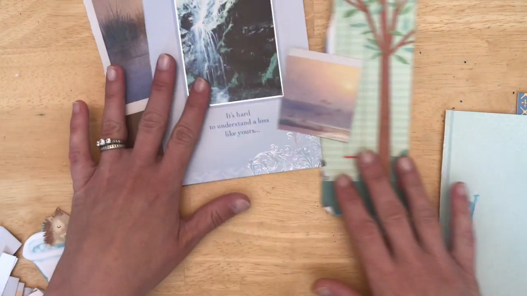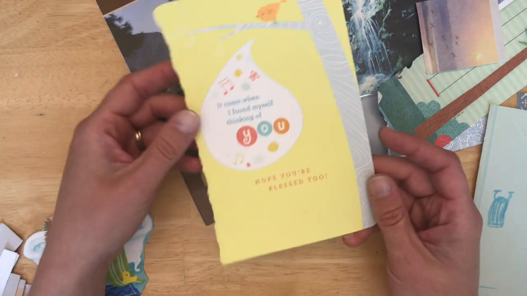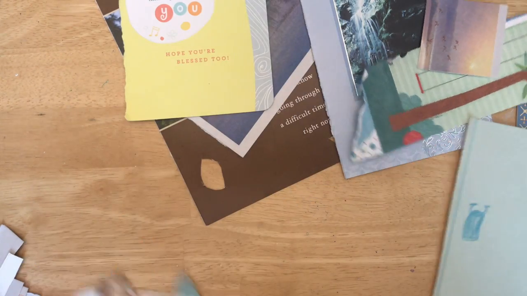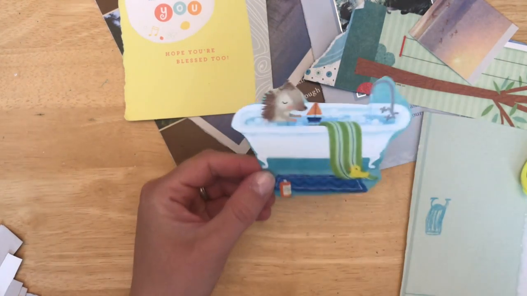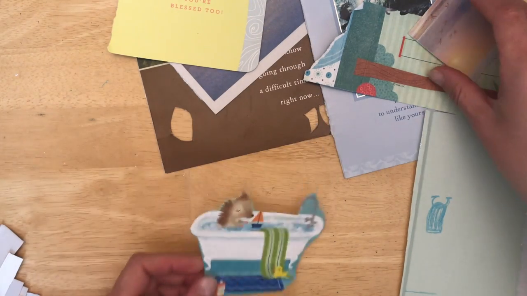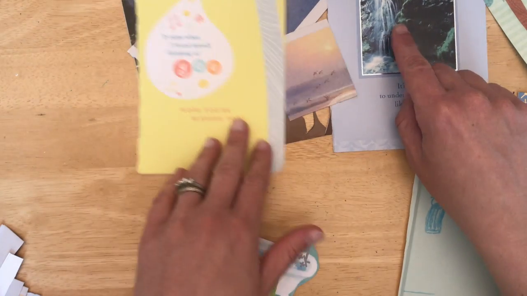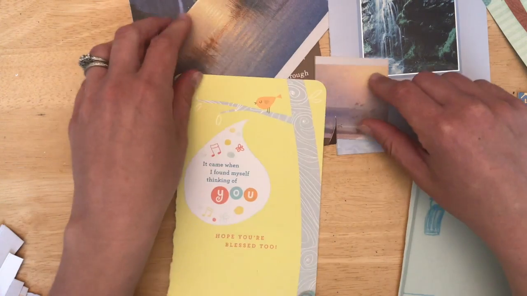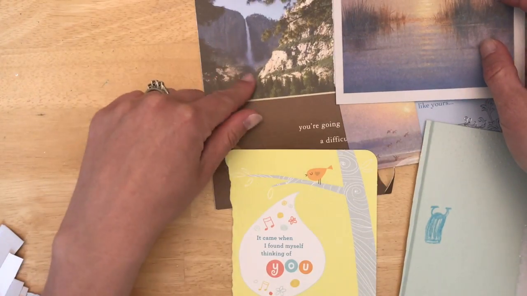I found some cards that are cool, but I don't really need to save them anymore. So I thought I could cut some of the pictures out and turn them into a collage. One of the pictures I really liked was the hedgehog in the bathtub. So I think that will be the foreground of my picture. And then the background, I'm thinking maybe the waterfalls or the bird singing on the branch. Maybe this marshy scene. I have another waterfall area.